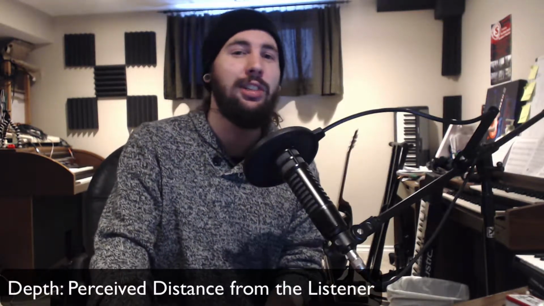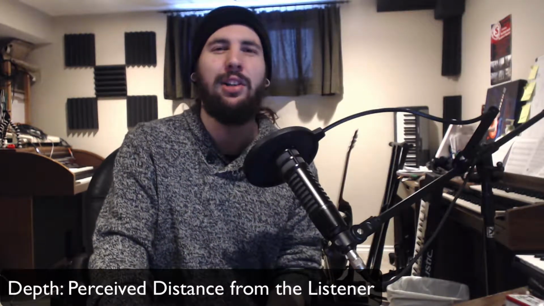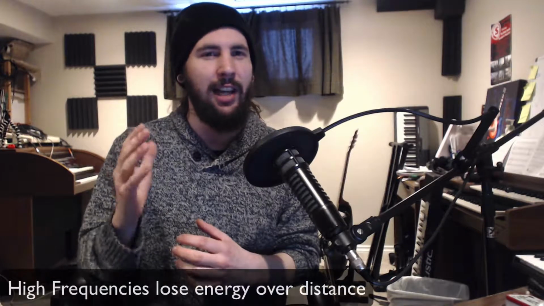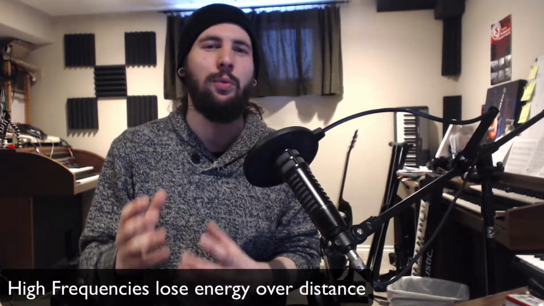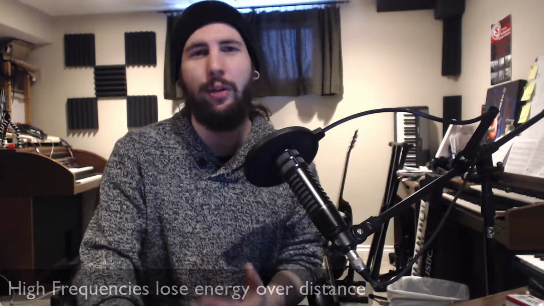So the third dimension now is depth, the perceived distance of a sound relative to the listener. And this dimension can get a little bit more complicated than the others. To create this sense of depth, we need to understand how sound is affected by distance. So high frequencies are fragile, whereas low frequencies are much stronger. We're going to hear much less high frequencies at a distance as those waves lose energy and are dispersed more easily throughout the air, whereas low frequencies are much stronger and they can carry their energy much further.